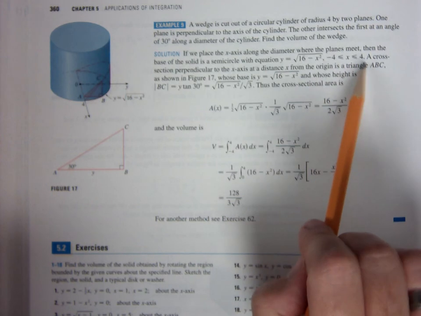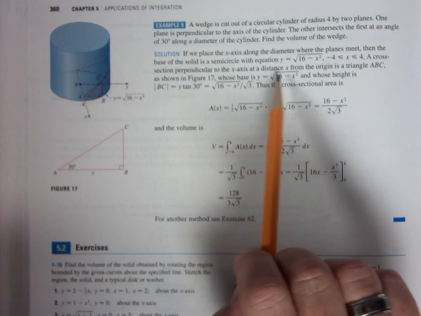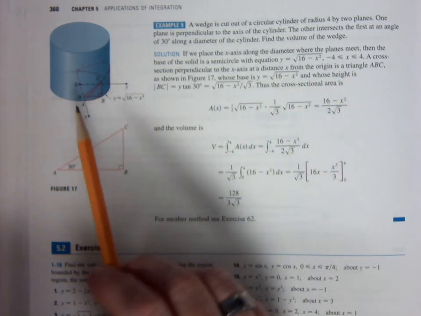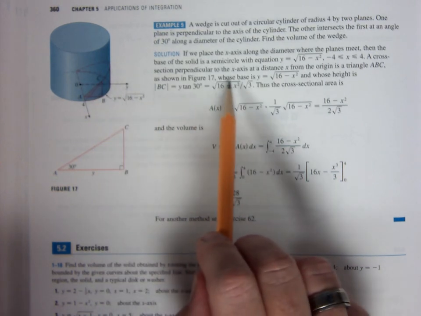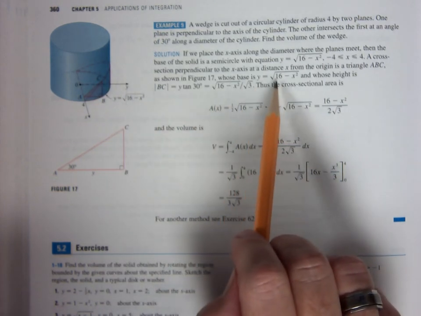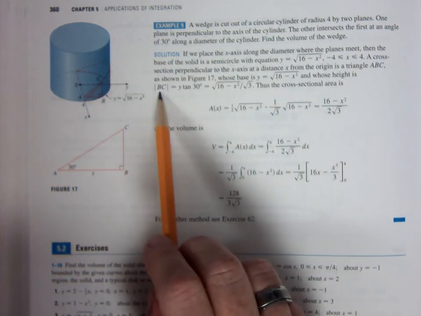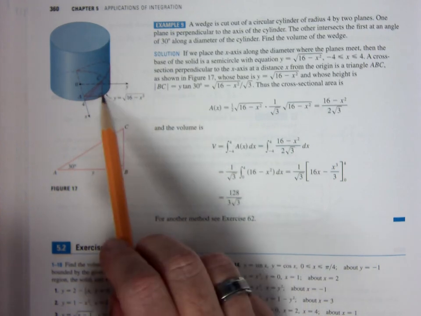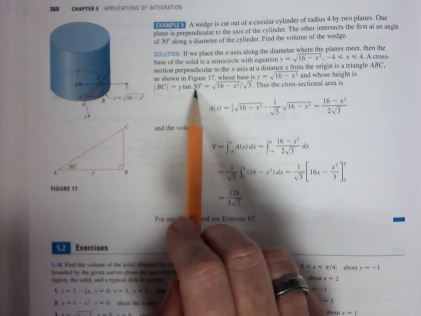The cross section, which is perpendicular to the x-axis, which is a distance x from the origin, is the triangle ABC. And then that is the base that we get, y equals the square root of 16 minus x squared. Now the height is going to be the absolute value from B to C, which is going to be based on the 30-degree angle that is cut here.